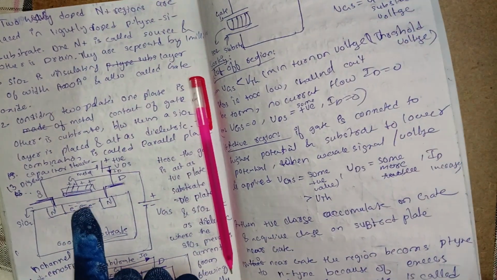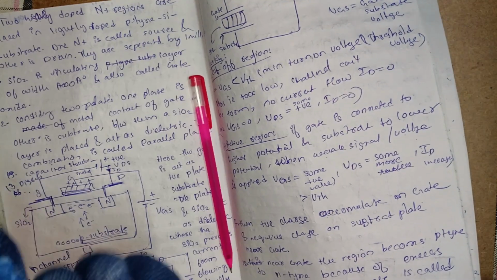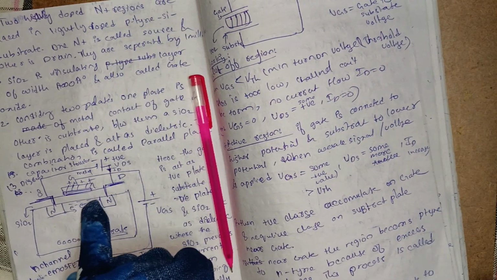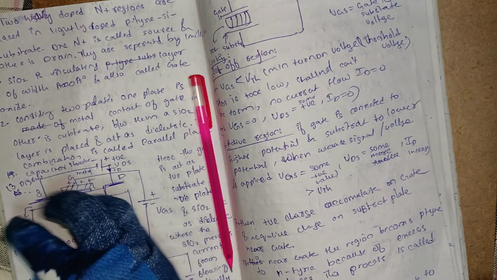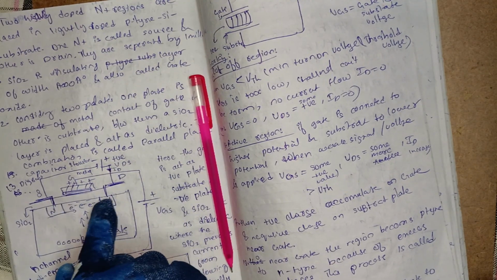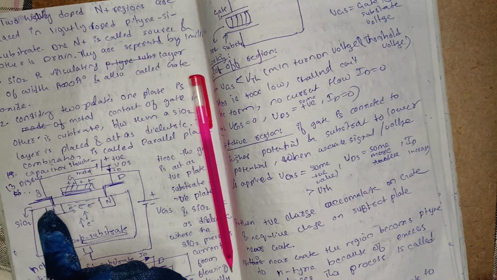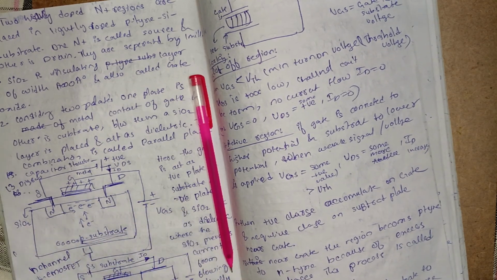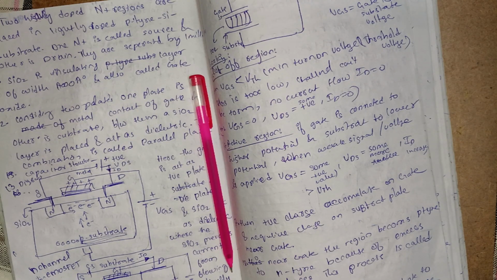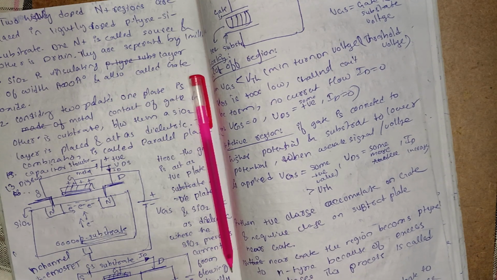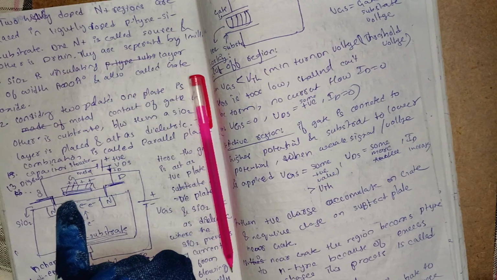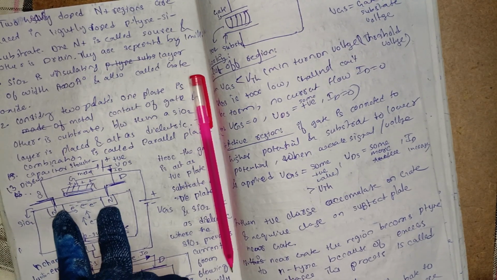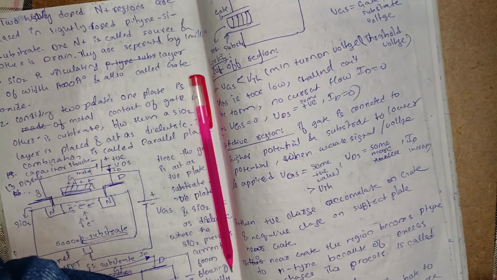So here the electrons are accumulated, and it creates a conducting channel which allows the current to flow from drain to source, between the two n regions.